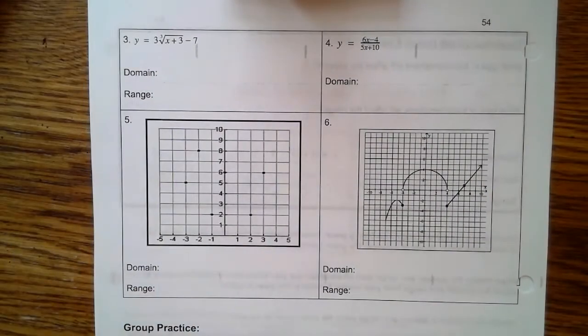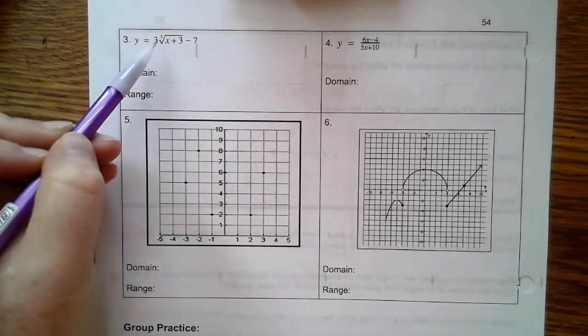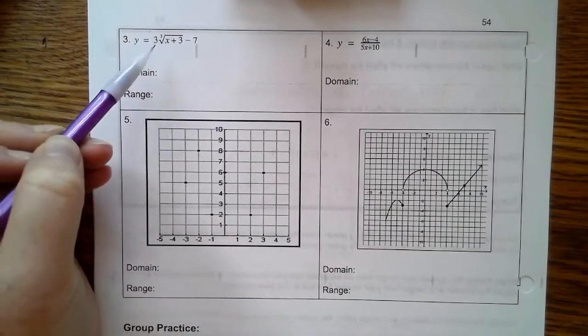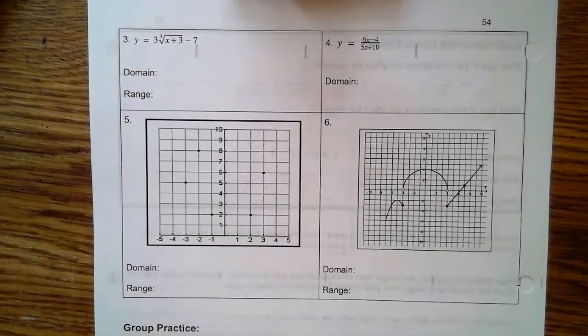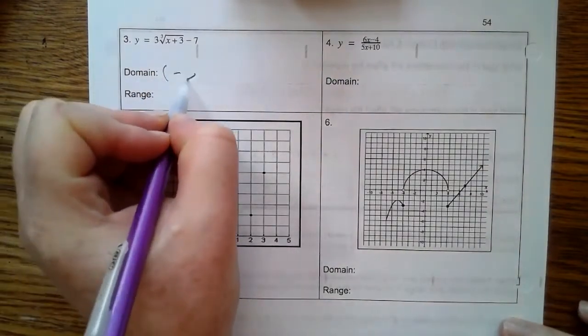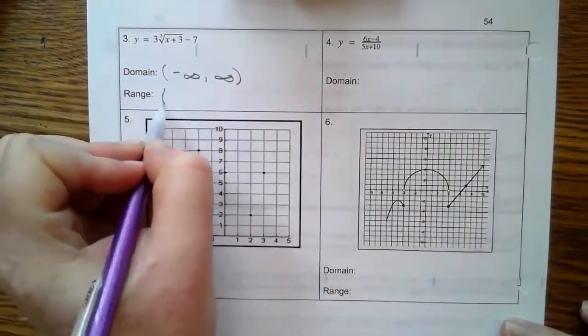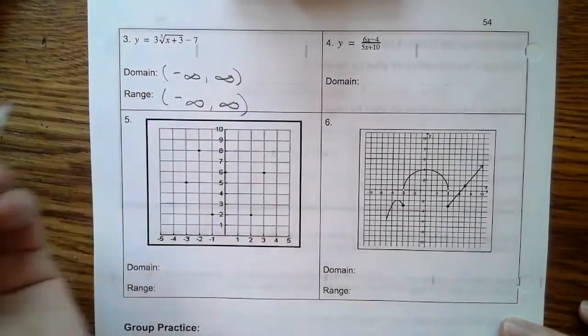These next two are not visual problems, so we need to think about what they mean. Okay, our mother function, the cube root of x, can do whatever it wants. I can plug in whatever and I can get out whatever. There are no restrictions on cube roots. So I can plug in whatever I want and I can get out whatever I want.